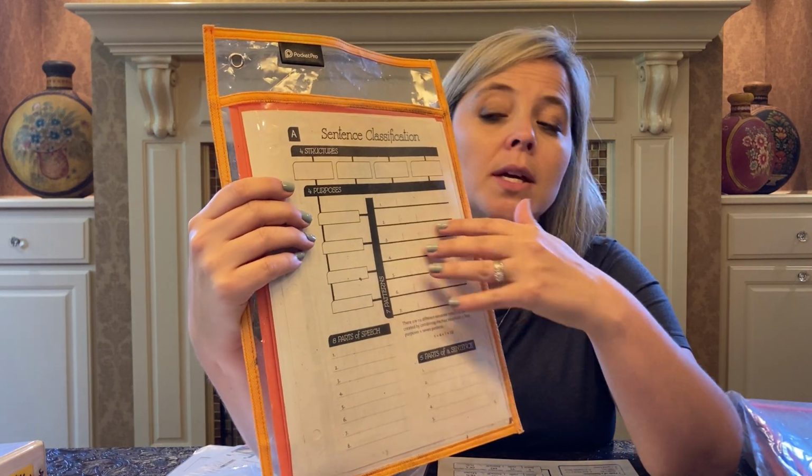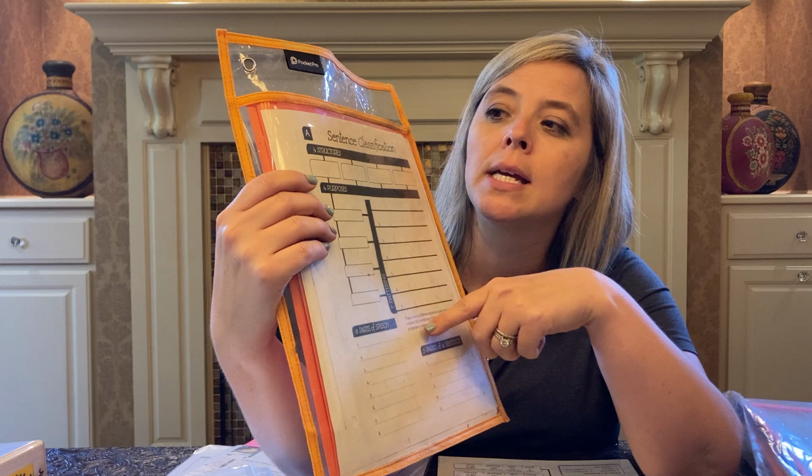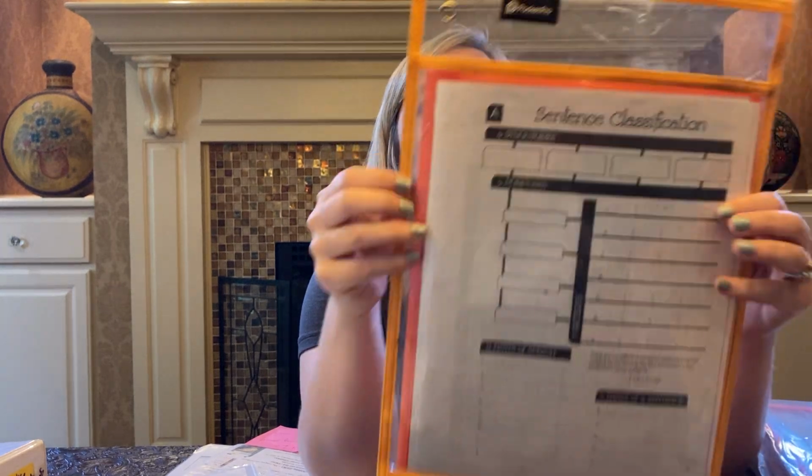As opposed to sheet protectors and even laminated blank charts, because you could laminate those if you wanted to, so that you don't have to keep making copies, these guys erase beautifully with dry erase markers. They erase super, super clean. I wear these out at my house. They're great for anything you don't want to have to keep making copies of.